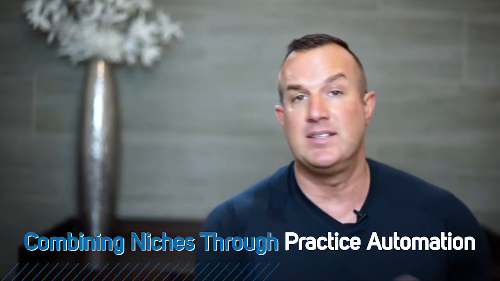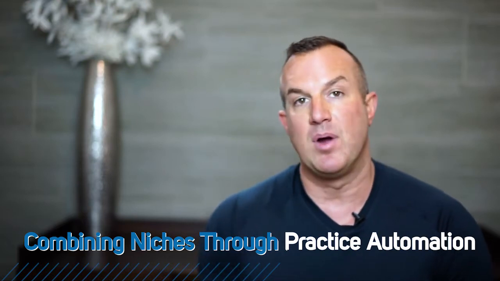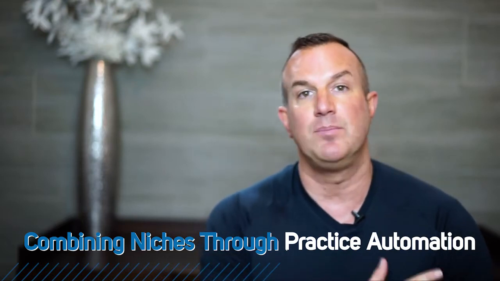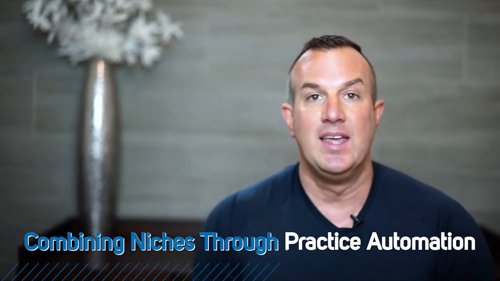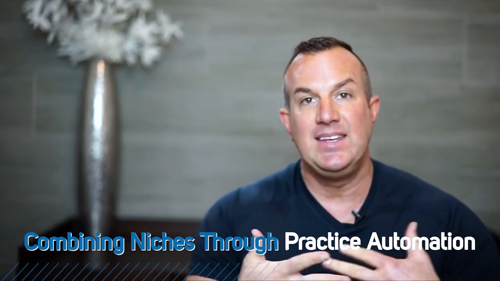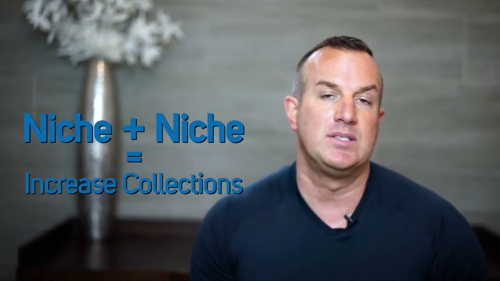Sometimes automation is thrown out there a lot, but what practice automation is: automated processes, patient curriculums, patient pre-education, patient communication, virtual tracking. And what that means is it's combining niches together to collect more money, help more people in different ways. So let me give you an example of this.